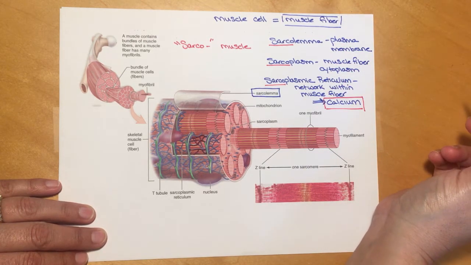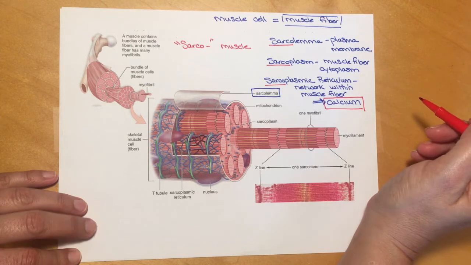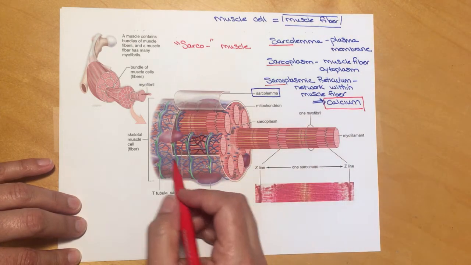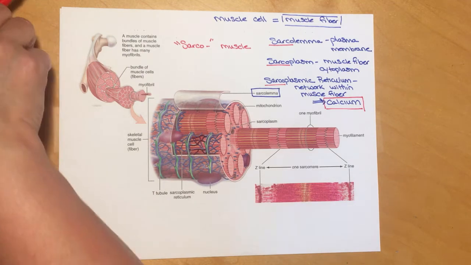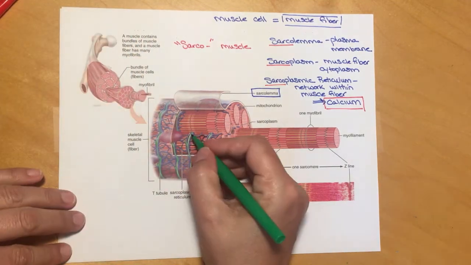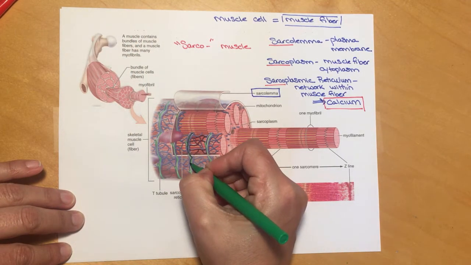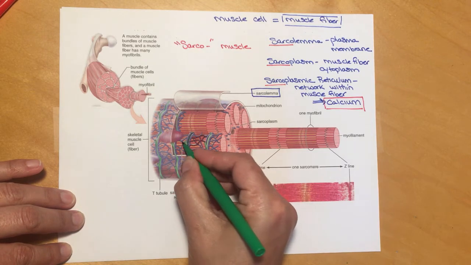There is one structure that is very different in a muscle fiber, and that is this thing that's shown in green here. This is actually called a T-tubule.